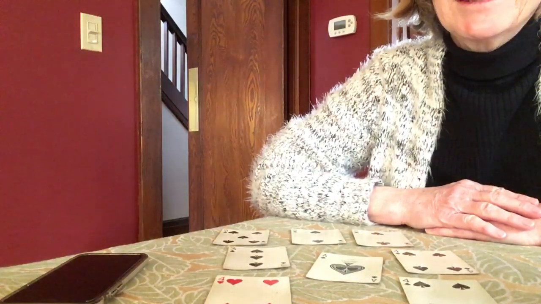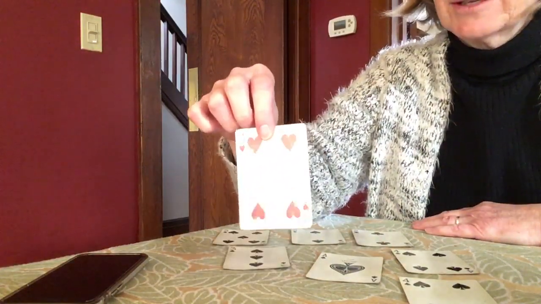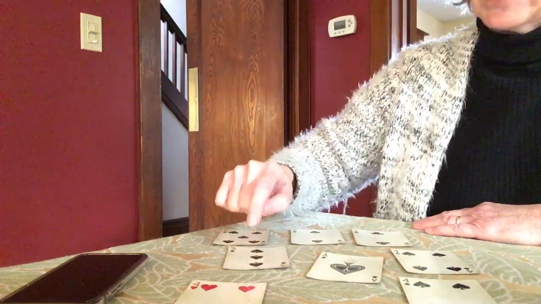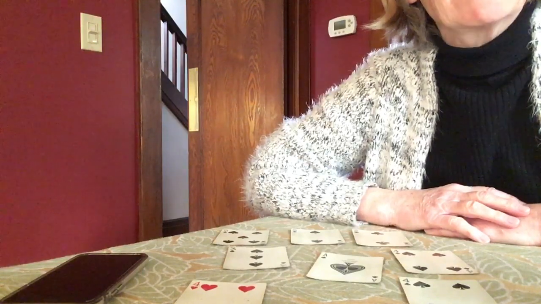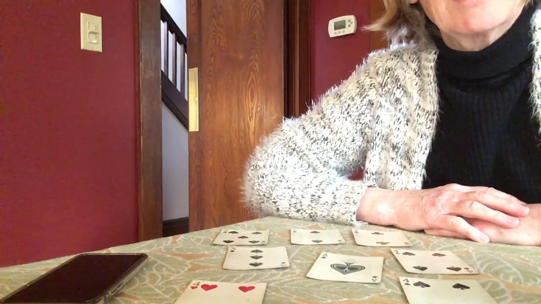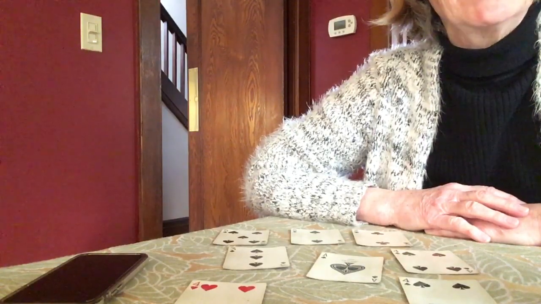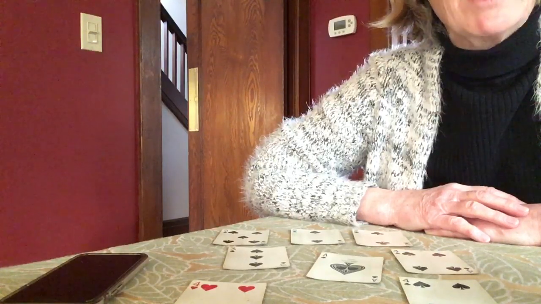What would it be? I have one red card out of 1, 2, 3, 4, 5, 6, 7, 8. So you're right. That would be called 1/8. 1/8 of the set is red. What's left over? What's the fraction of the cards that are black?